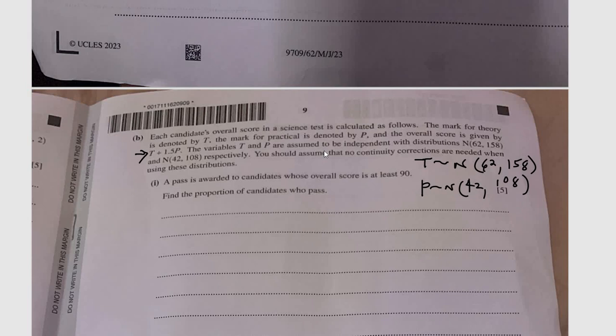You should assume no continuity correction is needed when using this distribution. A pass is awarded to a candidate whose overall score is at least 90. Find the proportion of candidates who pass.